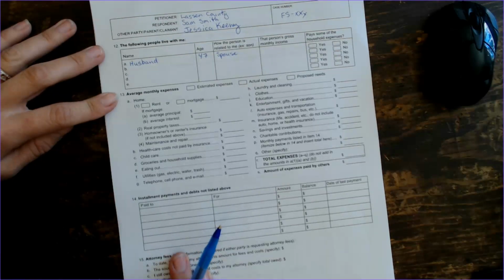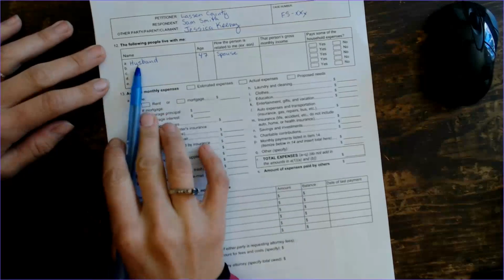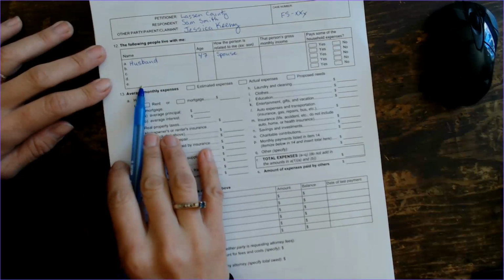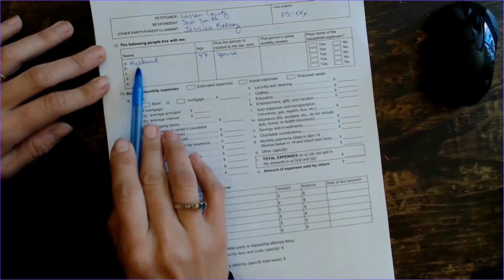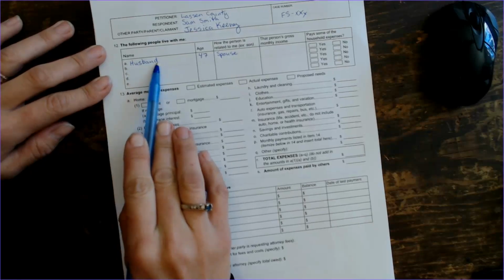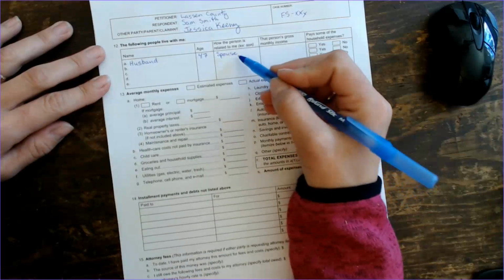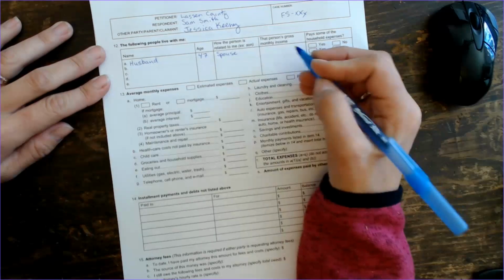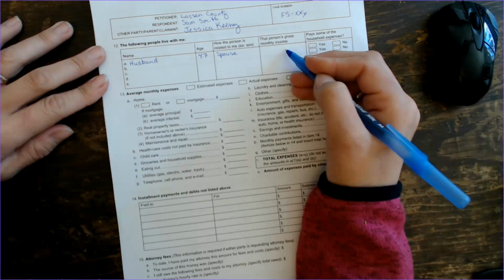This page is about your monthly expenses. This is going to feel a lot like filling out a budget. Section 12, we need to list the people who live with you. You're going to put the actual names of the people, but we're going to just assume here that my husband's name is husband. So we'd put his actual name, his age, and how he's related to me, spouse. Now this next section wants to know his gross monthly income.